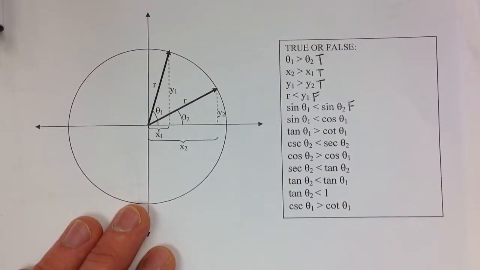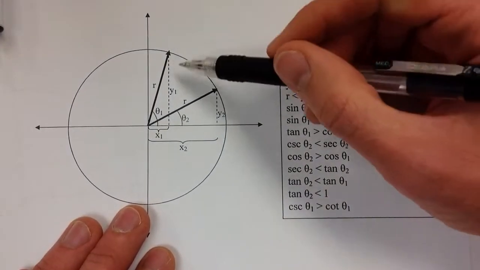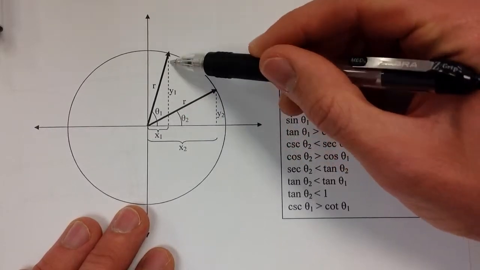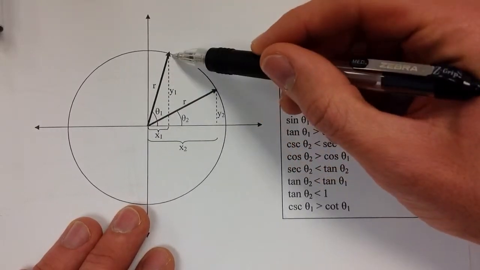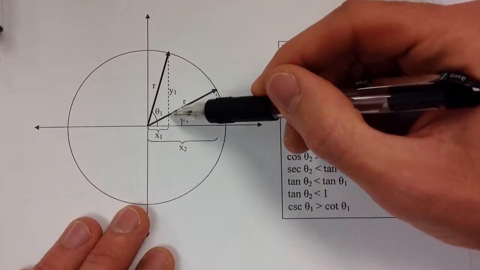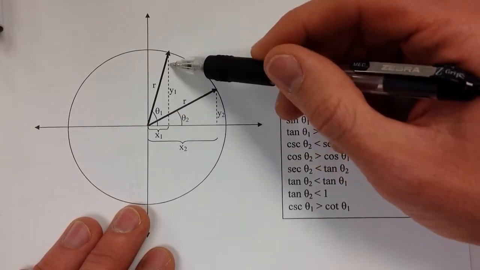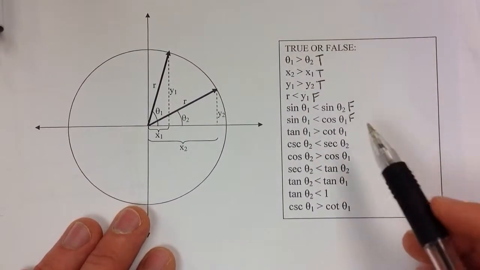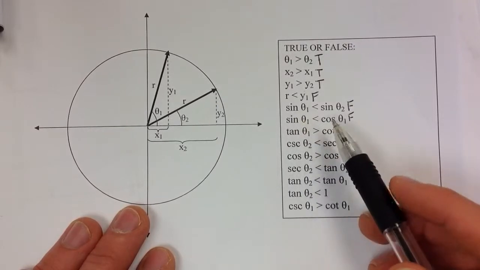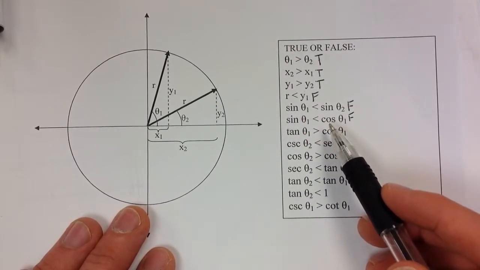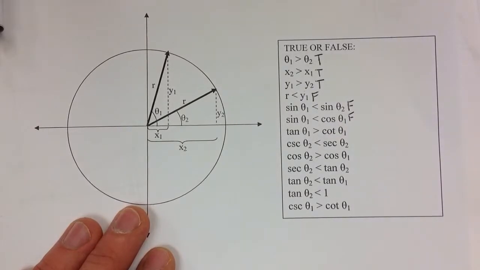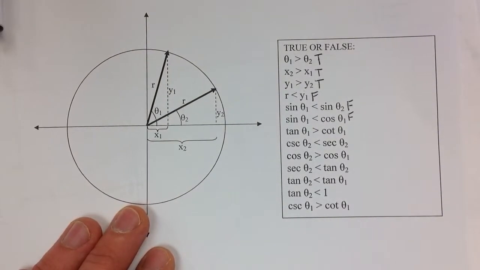Next, Dominique, is sine of theta 1 less than the cosine of theta 1? False. Again, you need to know that sine is opposite over hypotenuse and that cosine is adjacent over hypotenuse. Because the opposite side is larger than the adjacent side, that means that sine will be greater than cosine. Remember, these names just stand for pretty basic things, just ratios of sides. We've just given them special names, that's all, because we use them a lot.